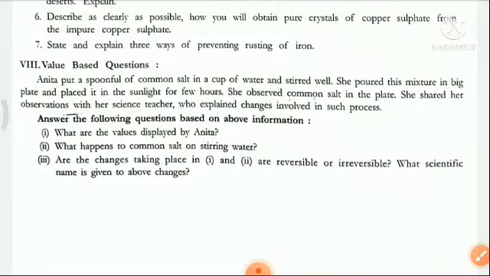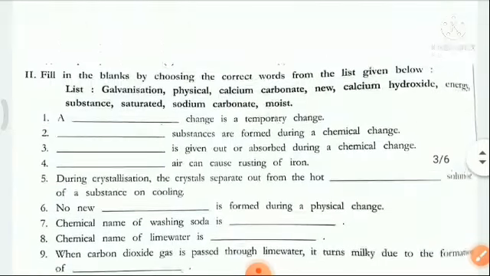So these are the questions and answers that we have in this chapter. Okay, so I think now you will have no doubts regarding the answers to the questions. You will be able to write the answers.